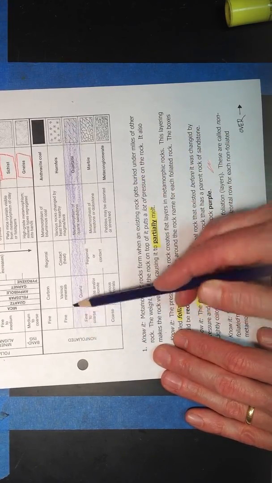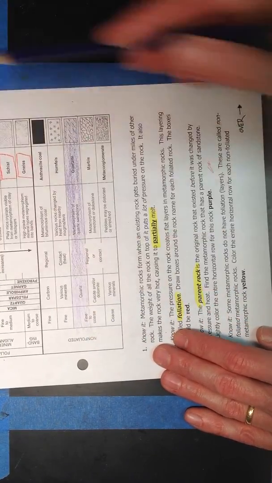And I don't care if you go over here. It's not really about coloring. It's about just understanding how this works. The coloring just helps know it.